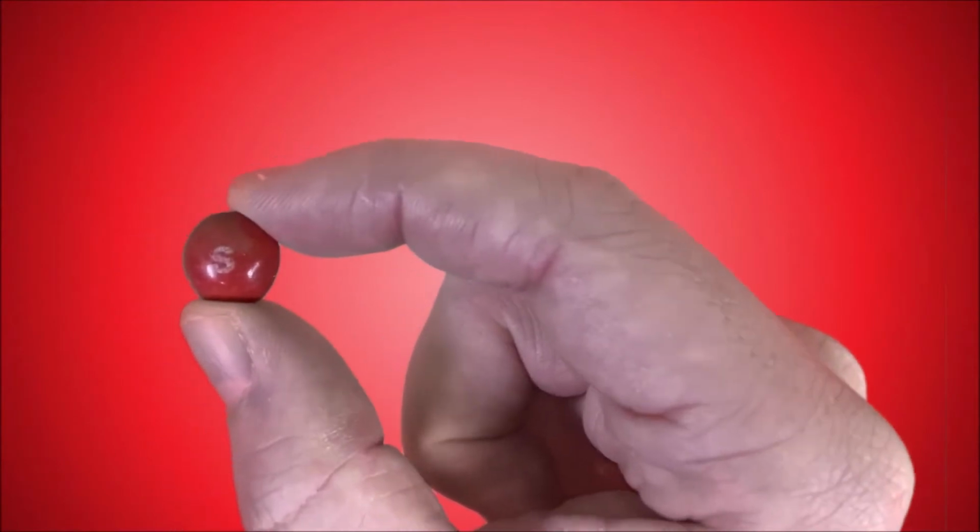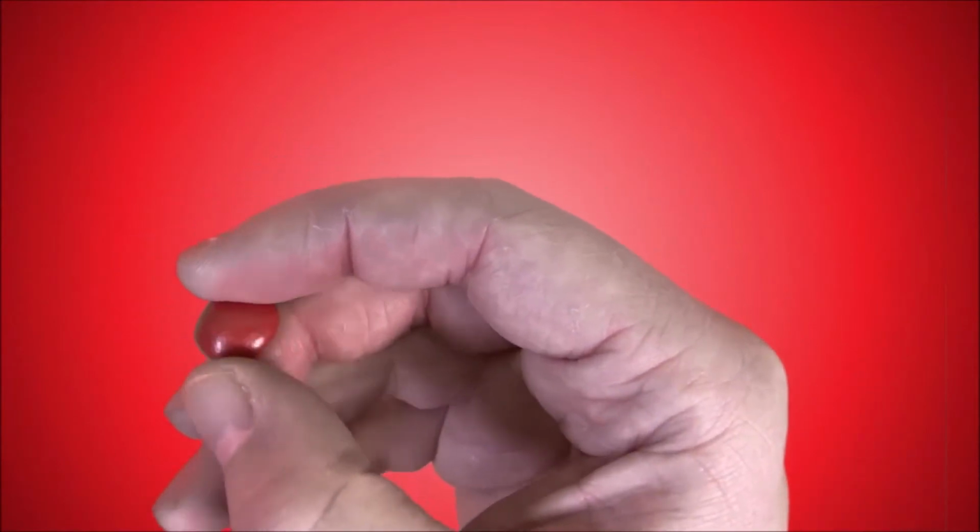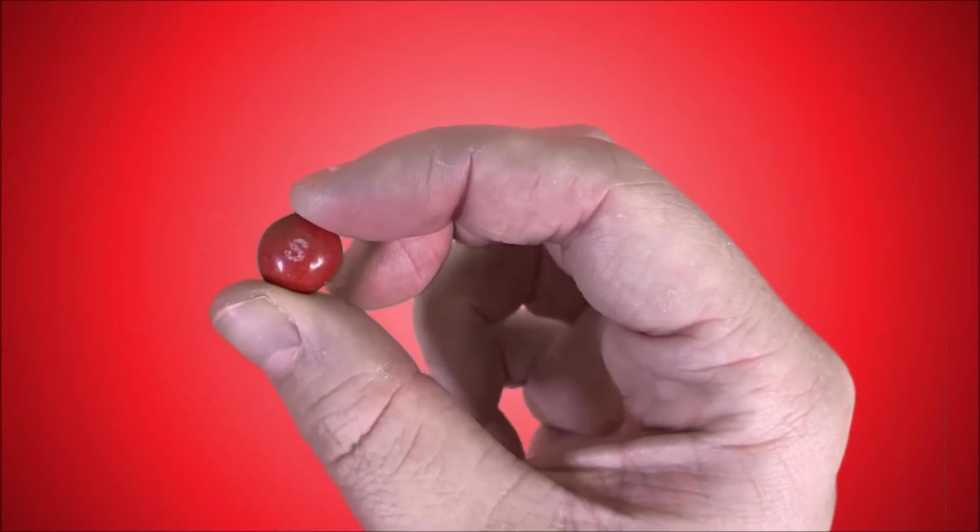We can model decay in a number of ways, each with their own limitations. First, let's have a look at the Skittle model. A sweet like a Skittle or an M&M has a marking on one side. Here we can see the S. We will use this to tell us whether or not our sweet nuclei has decayed.